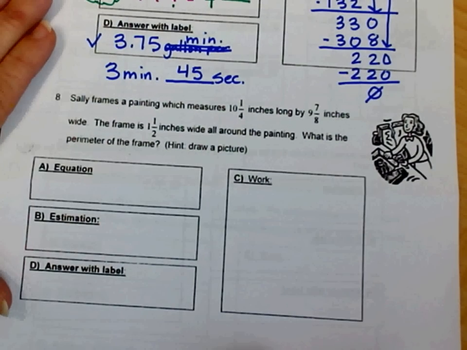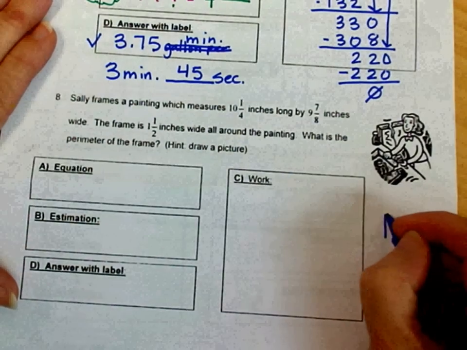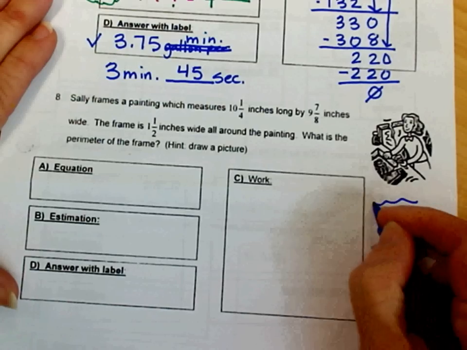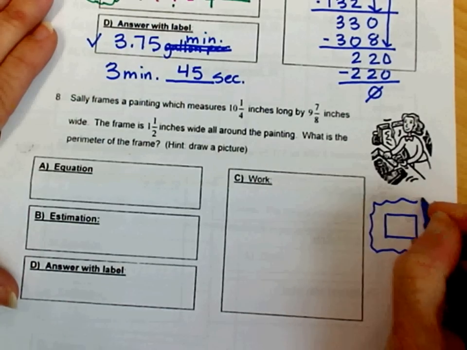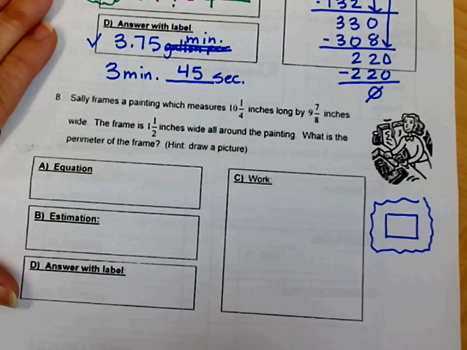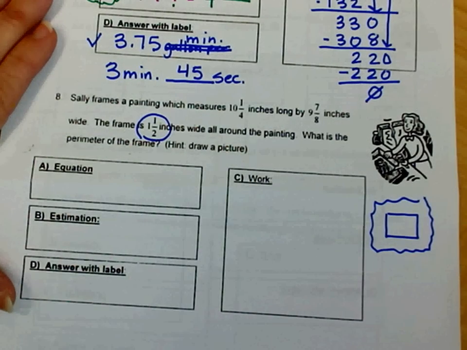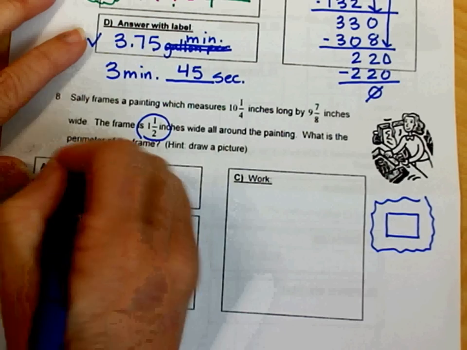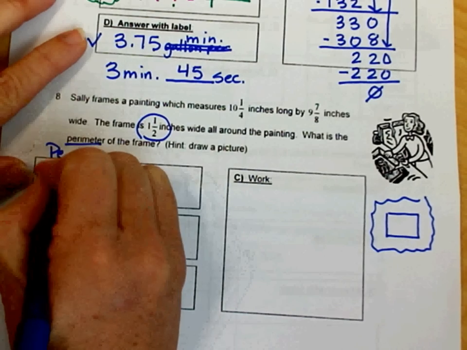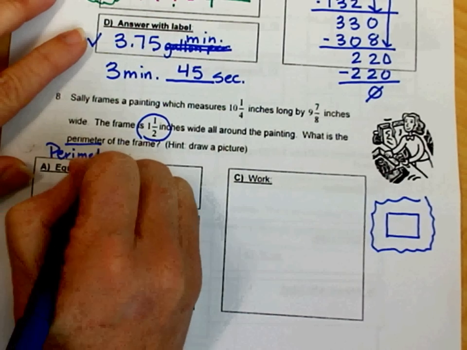On number 8, we have a painting. And we have this painting that now has a frame around it. So our actual dimensions got bigger. Bigger by 1.5. So when looking at perimeter, we're going to add all sides.